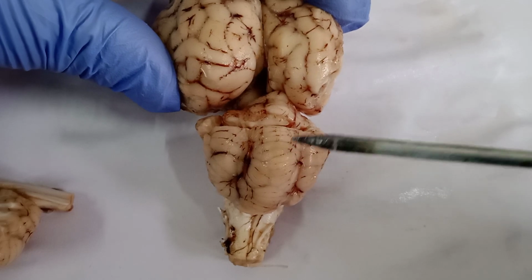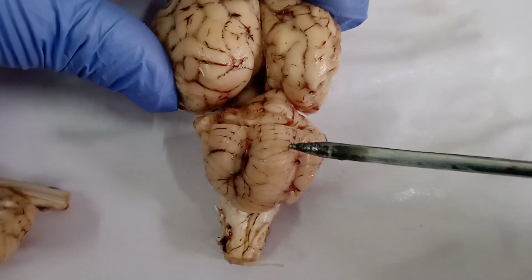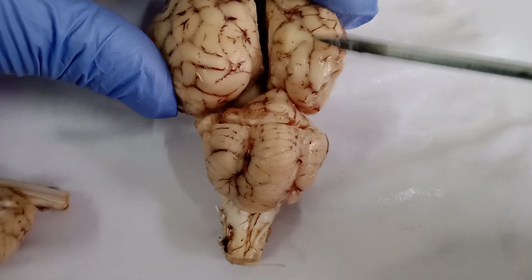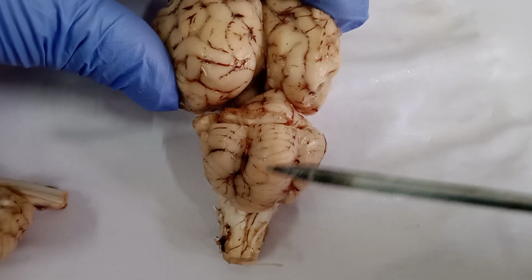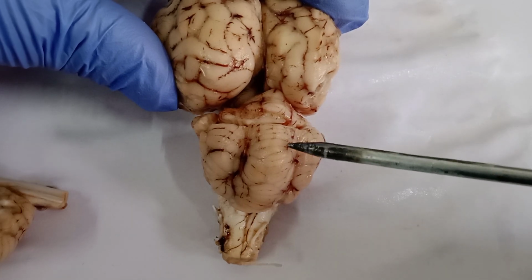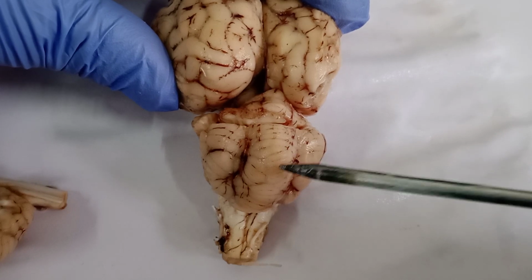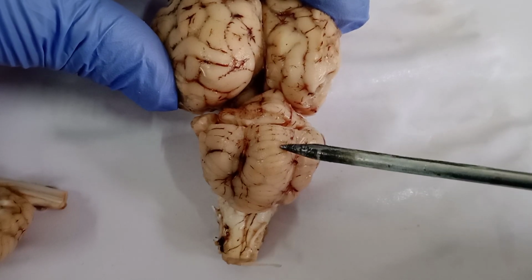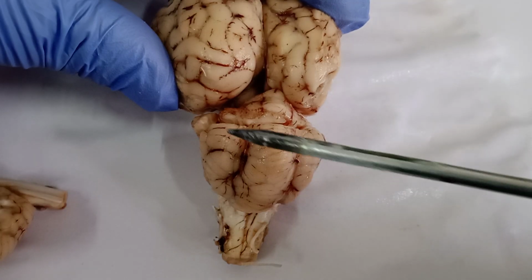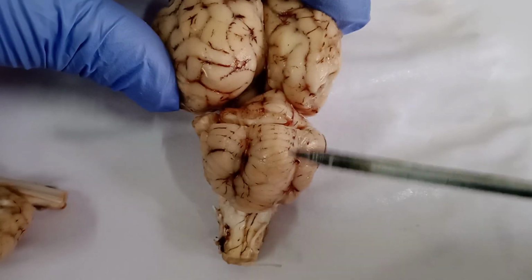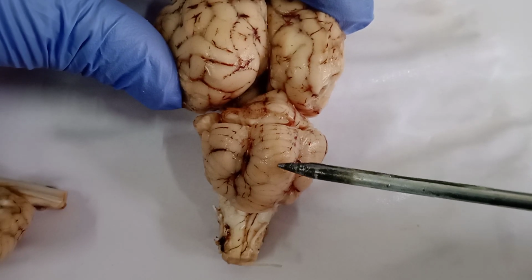And if you see this part of the brain, the cerebellum, it is basically unpaired, because here there are the two hemispheres of the cerebrum, and here there are no such cerebral hemispheres. So this is the unpaired part of the brain. And if you see the general surface, it is a very irregular surface. So it has an irregular surface and is an unpaired part of the brain.